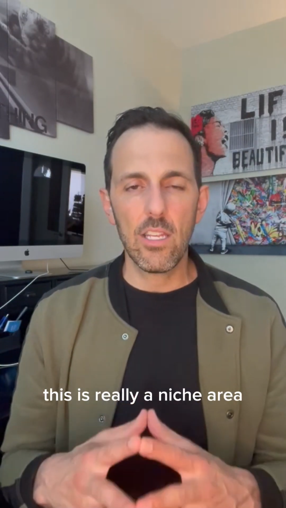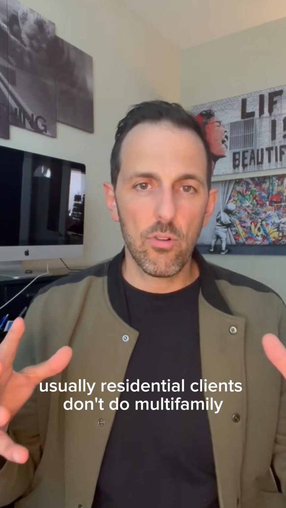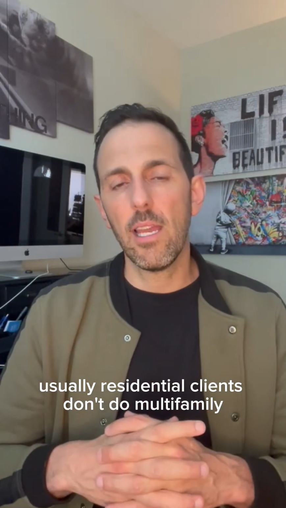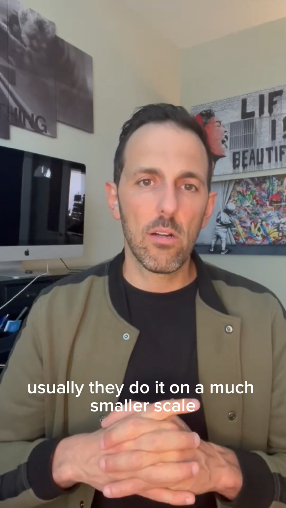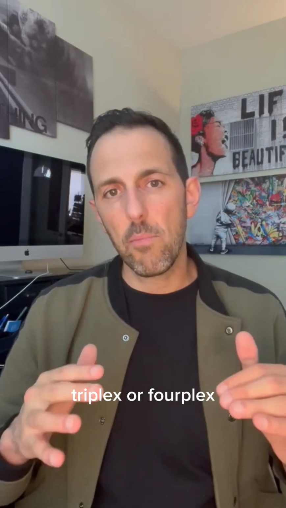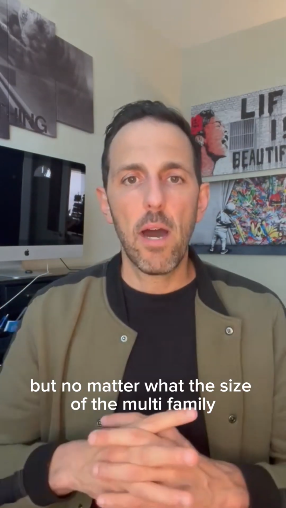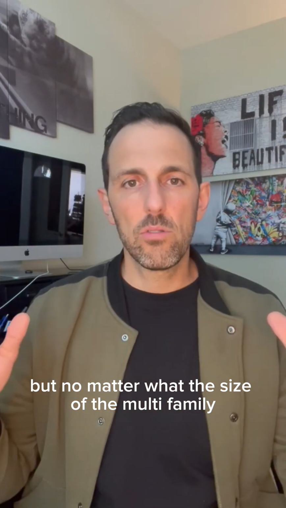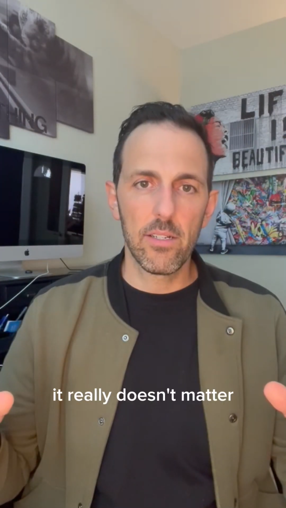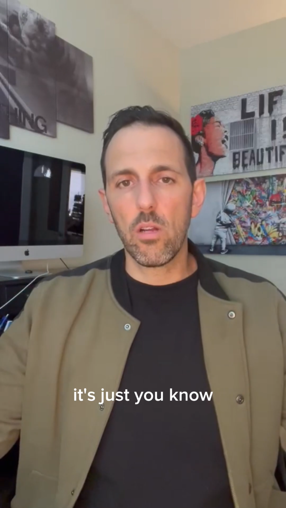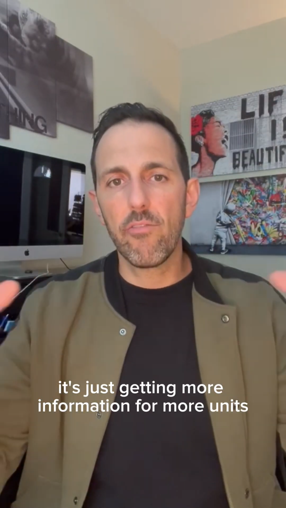This is really a niche area. Usually residential clients don't do multifamily on a large scale. Usually they do it on a much smaller scale, whether it be a duplex, triplex, or fourplex. Sometimes they'll go up to 10 or 12, but no matter what the size of the multifamily, it really doesn't matter. It's just getting more information for more units.